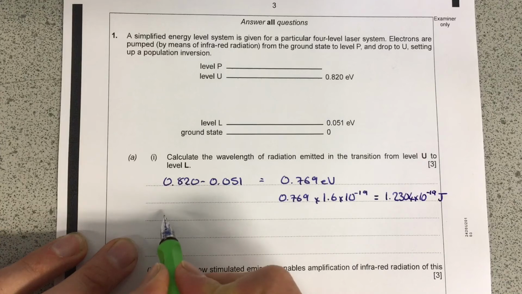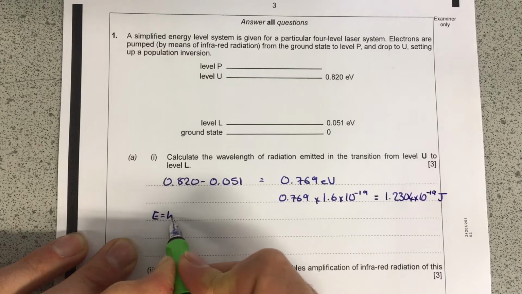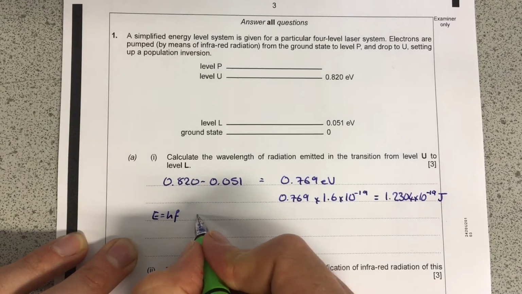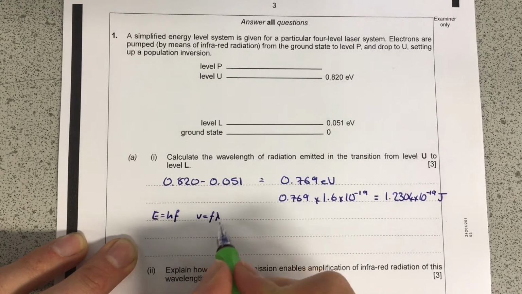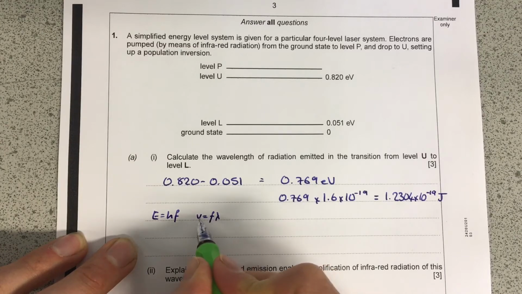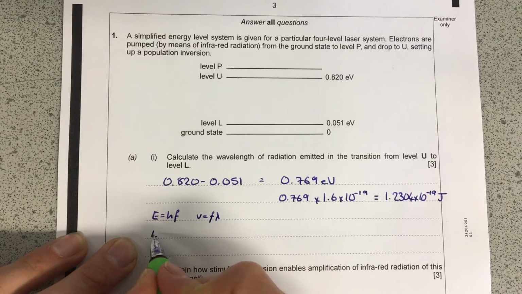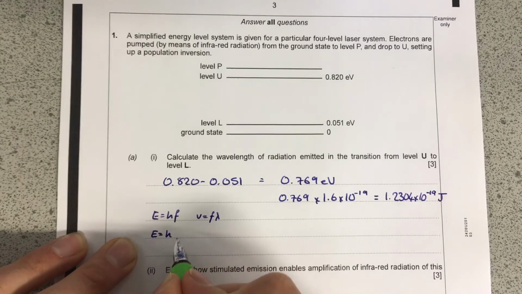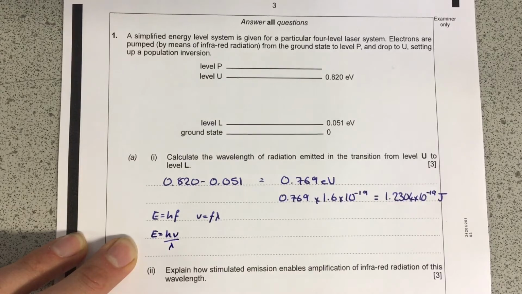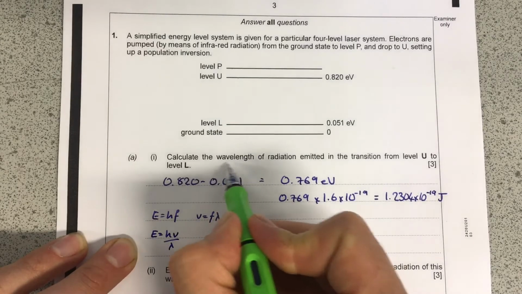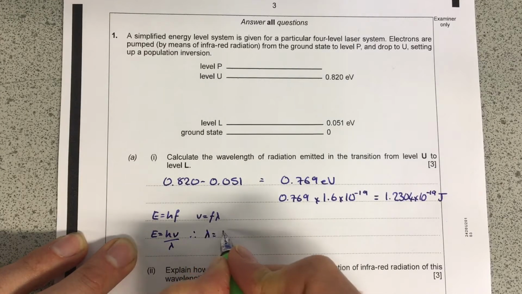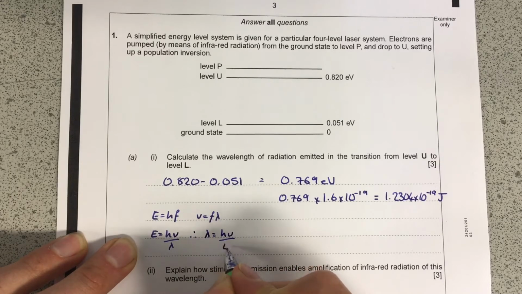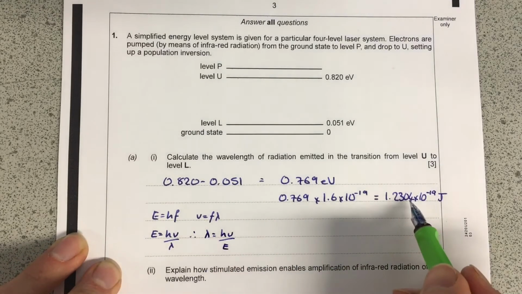And then over here, I'm going to do a little bit of work with the formula that I know. So I know that E equals hf, that's on my formula sheet. And I also know that v equals f lambda. So if I rearrange so that f is on its own, I'm going to get f equals v over lambda. So I can put that in here. And if I'm trying to get wavelength on its own, I need to swap these across. So therefore, wavelength is equal to hv over the energy change. So that energy change is this energy change here.